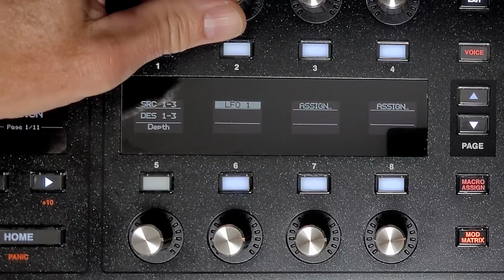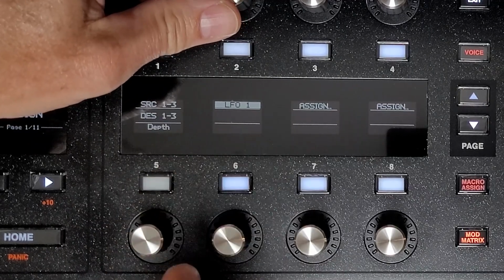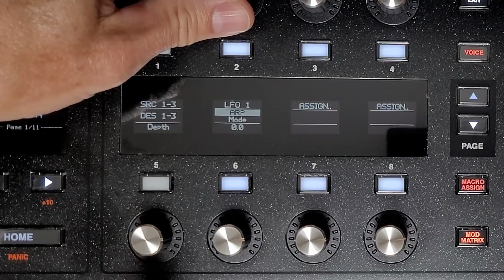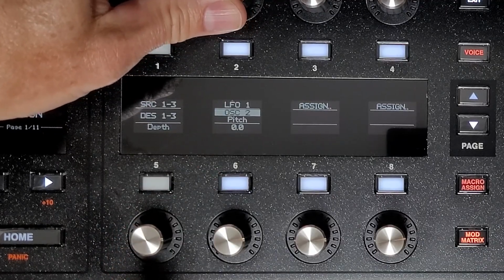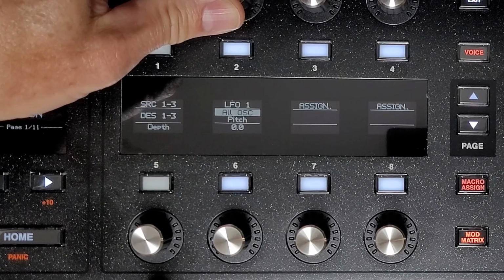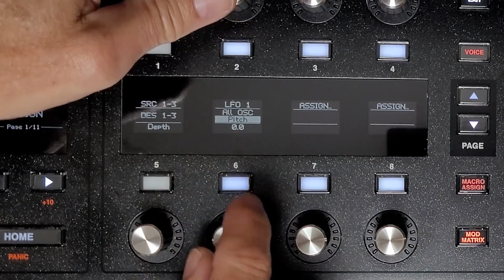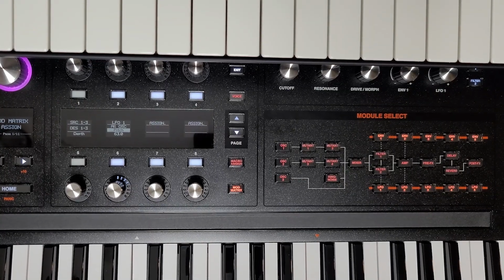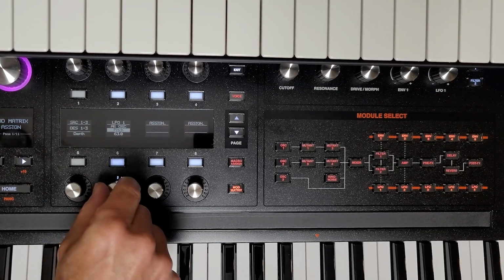and now we can decide where this is going to come from. The source for one is, let's say, LFO1, and then we move down to the next one, and now we get the destination. Oscillator, let's say all oscillators, right there. We're going to modulate the pitch, and here's the depth that we're going to modulate. So now if I just press a key, LFO1 modulates the pitch.